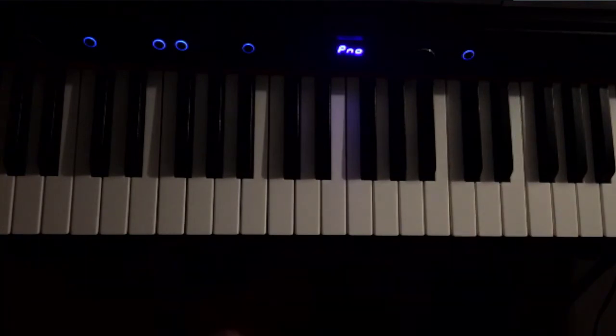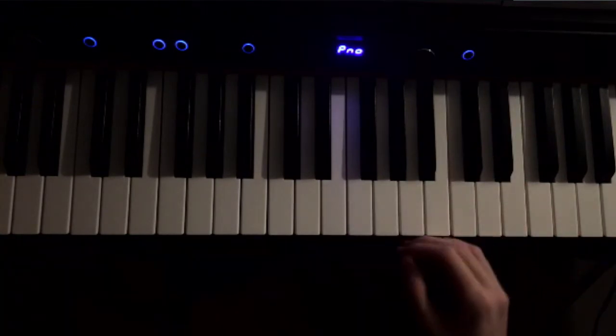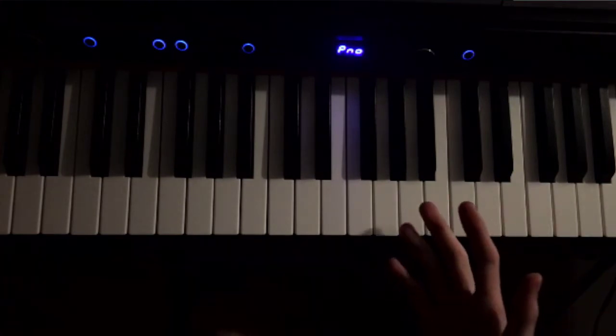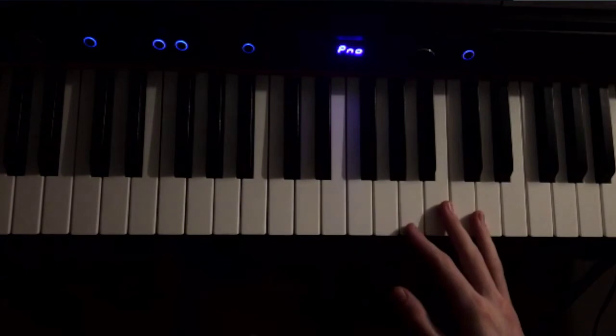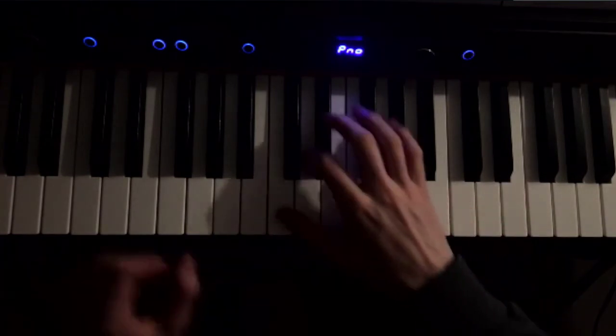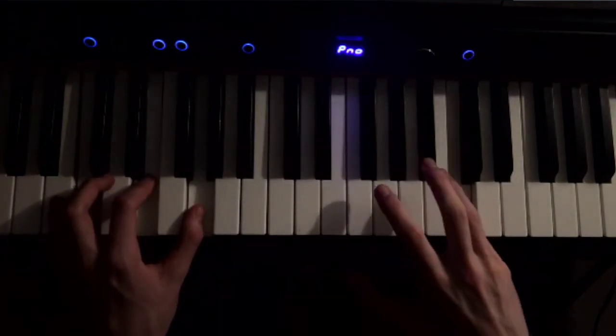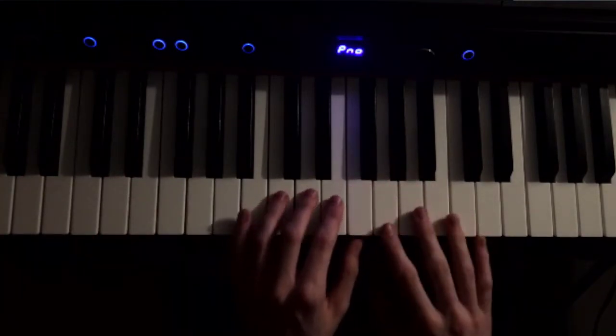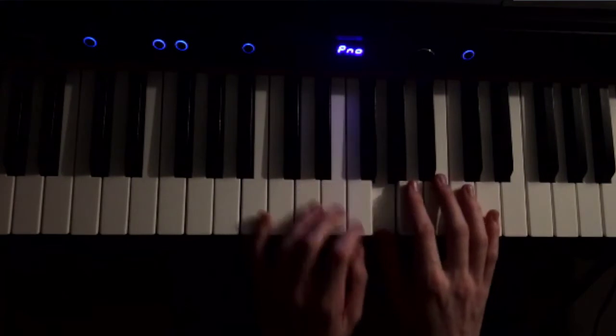How do you determine what a D scale is, for example? Well, the complicated answer is a major scale, but in other keys, is a whole, whole, half, whole, whole, whole, half.